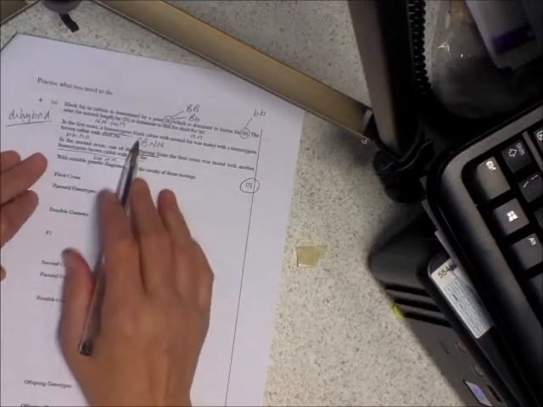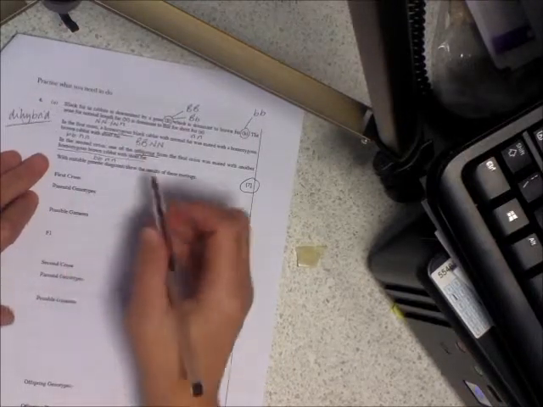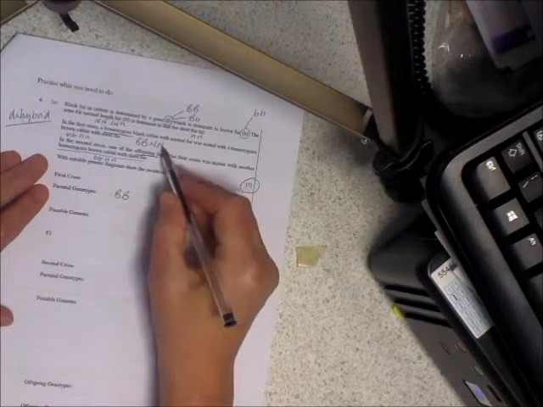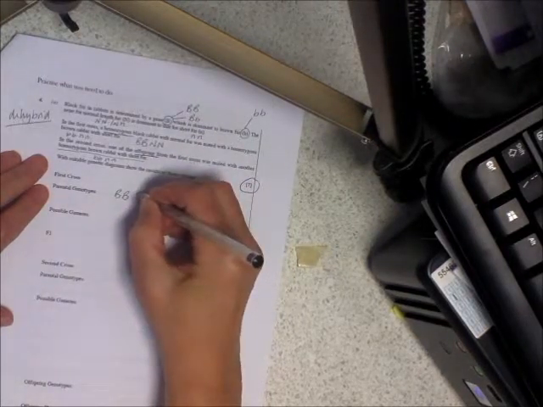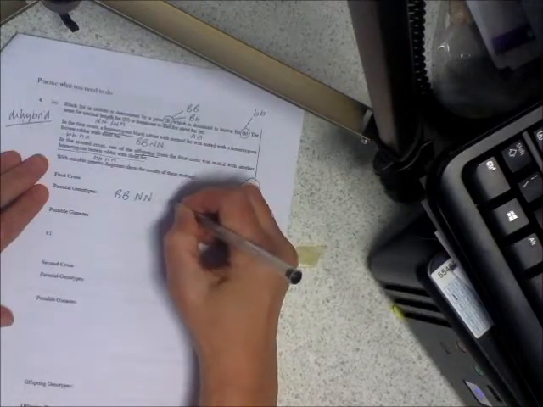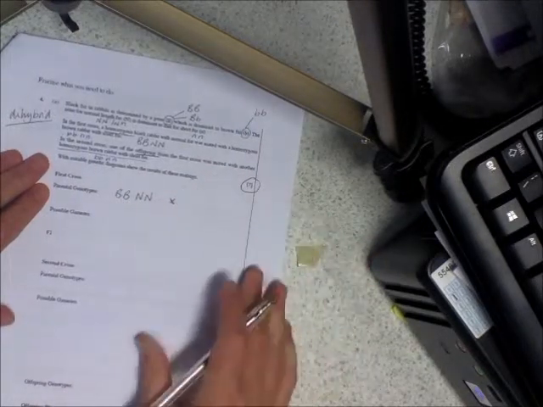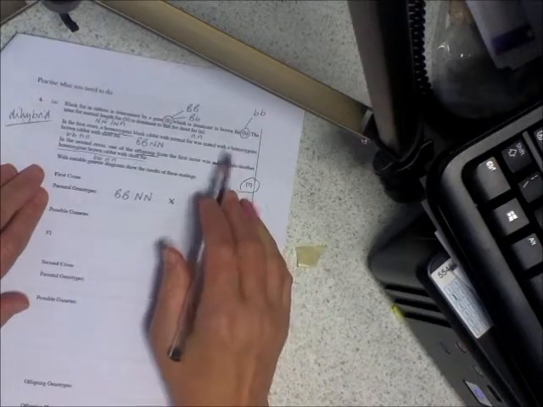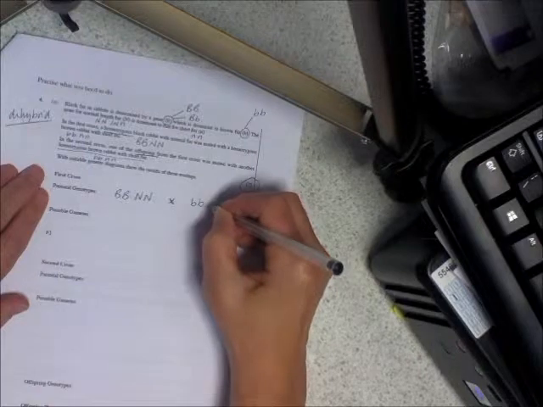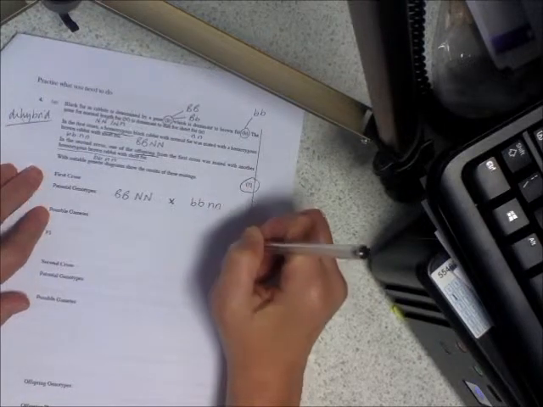So we worked out here that we've got a homozygous black rabbit, both alleles are the same, with normal fur, homozygous, both alleles the same, mated with, so put our little cross sign in so we don't get confused, a homozygous brown rabbit, little b, little b, short fur, little n, little n.